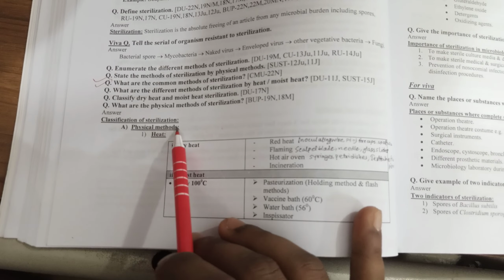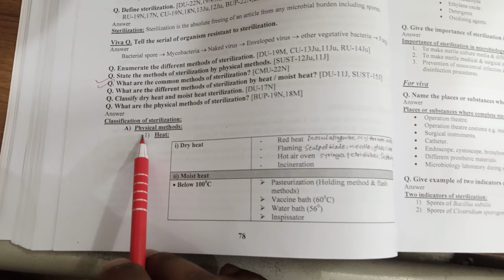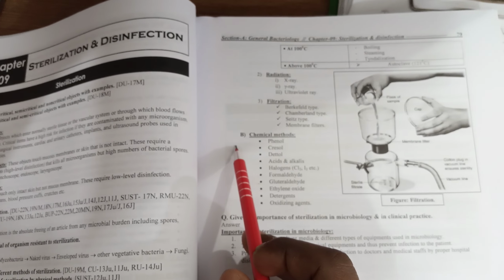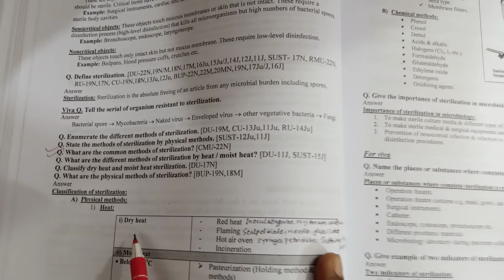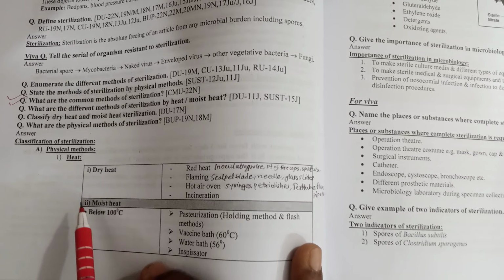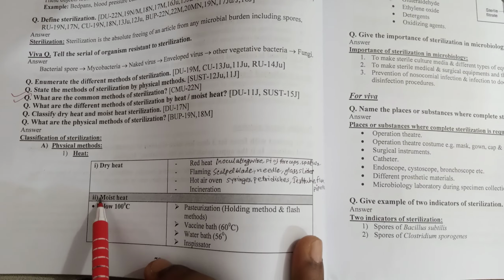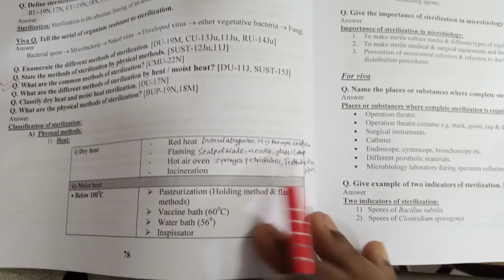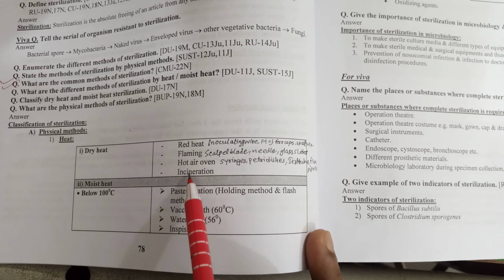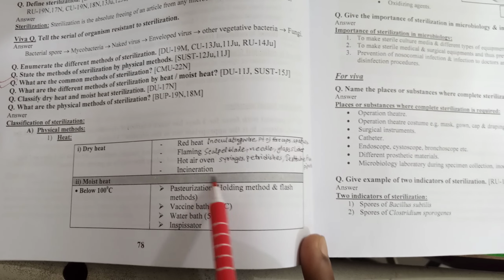Then we know the types of sterilization, or classification or method of sterilization. There are two methods: physical method and chemical method. Physical method has three types: heat, filtration, and radiation. Heat: there are two types of heat, dry heat and moist heat. Dry heat: red heat, flaming, hot air oven, and incineration.